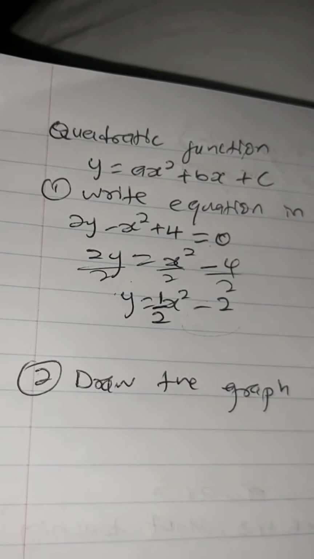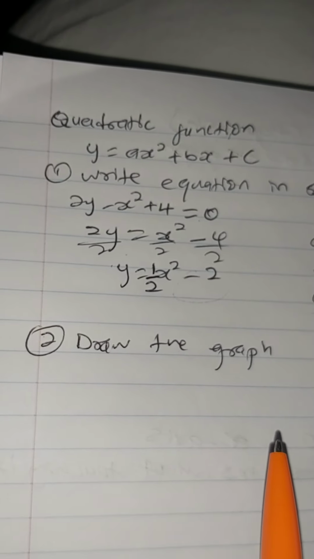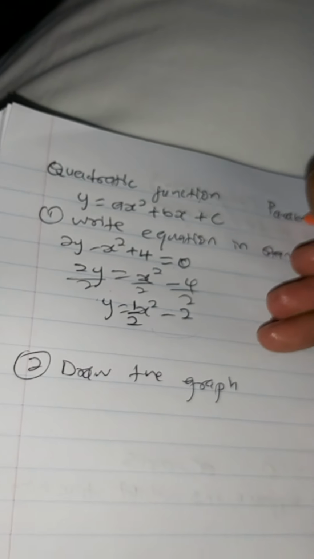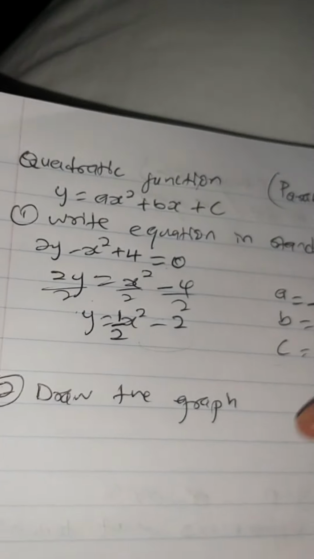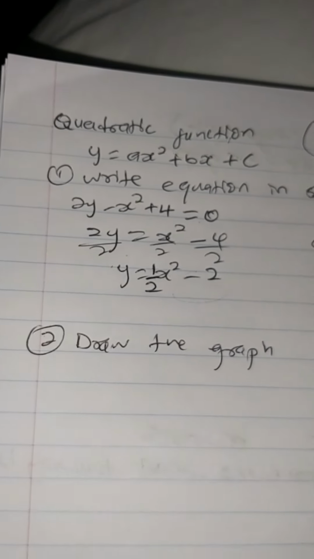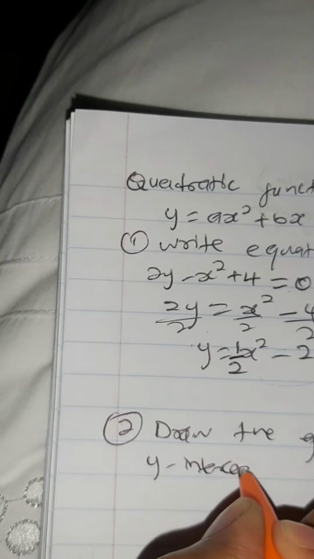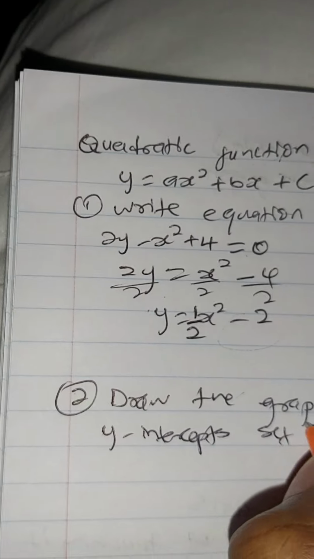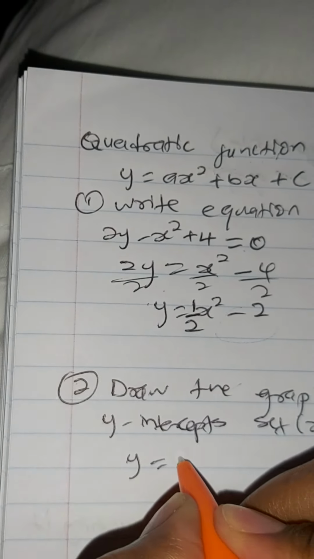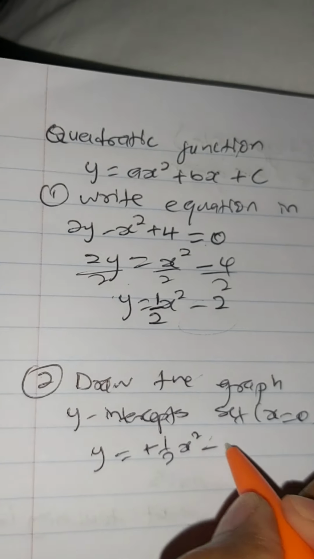So once you've got that, then you need to draw your graph. But to draw your quadratic graph, a quadratic is actually a parabola, you need to determine the intercepts also. So let's start with the y-intercept. That's where we set x to be 0. So y equals half x squared minus 2.